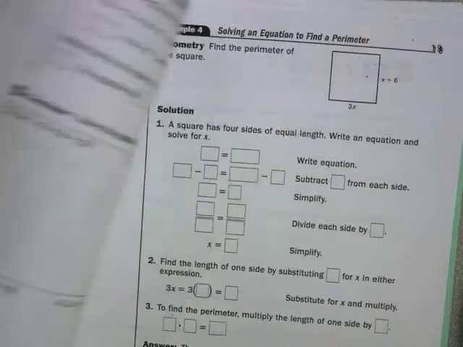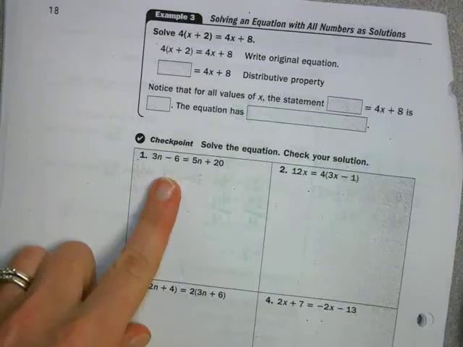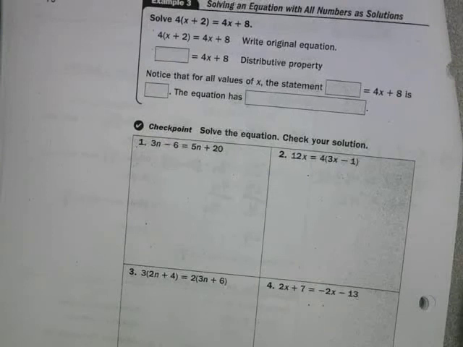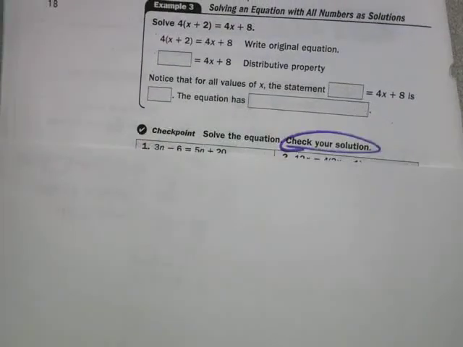Okay, so I want you to practice one of these before we do any other types of problems. So please flip to the next page, and you're going to do number 1 over here. Pause the video, do number 1 on your own, and come back and see how you did. Okay, notice in the directions it said to check your solution. If you didn't, pause it and check your solution.